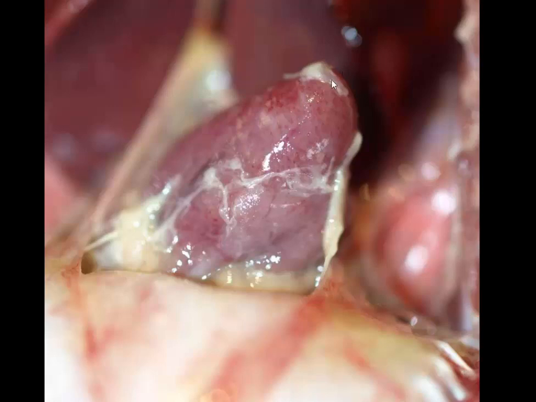And whenever you see fibrin in the potential spaces of the body, such as the pericardial space, also within the pleural space, in the peritoneum, on the surface of the visceral organs, in the meninges, or the joints, this is very characteristic of bacterial sepsis.